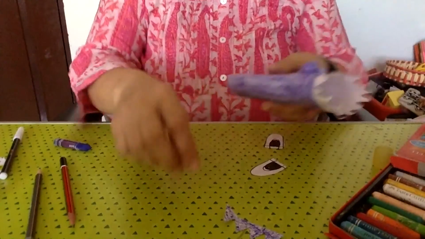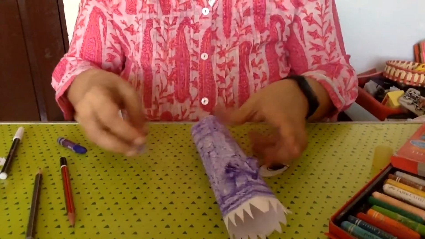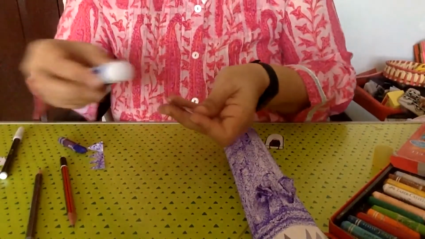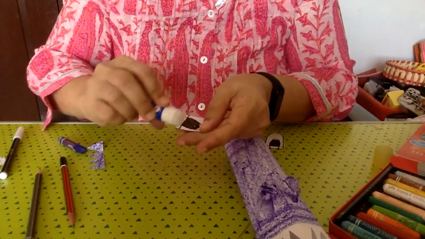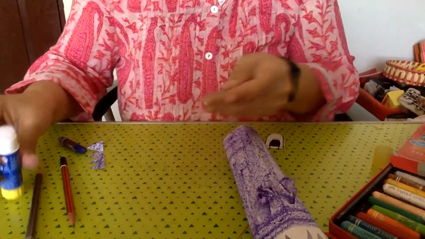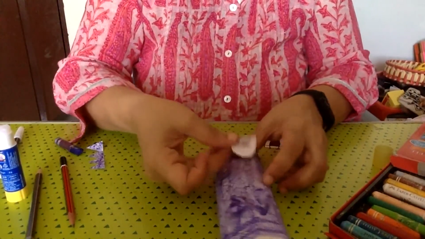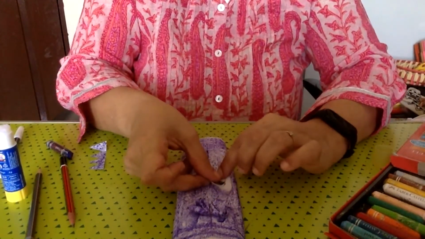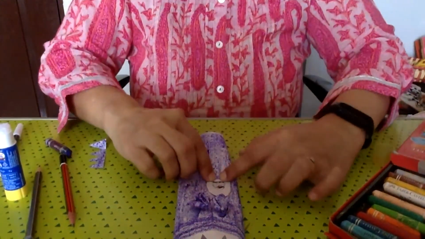And now we are going to put the spikes and the eyes. To put the eyes, we are going to put the glue only at the bottom part of the eye and stick it downward like this.